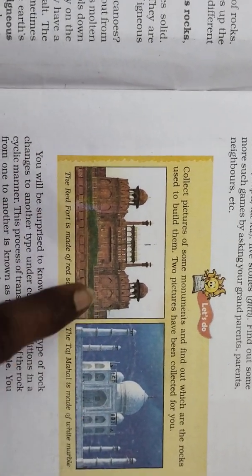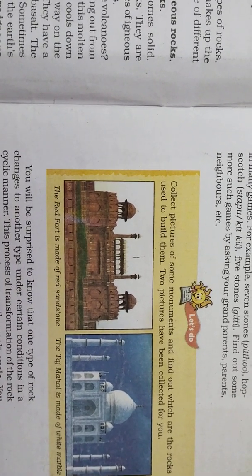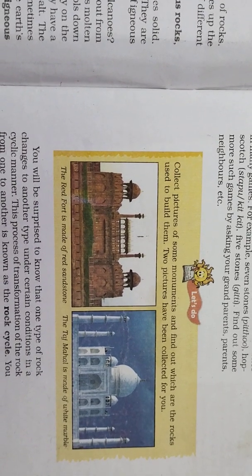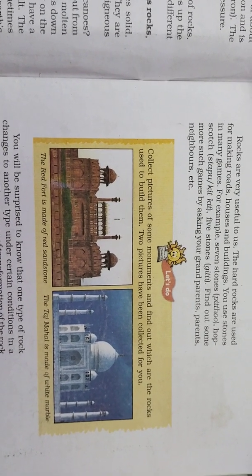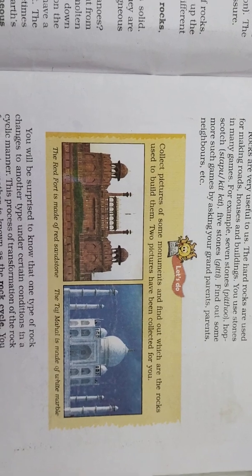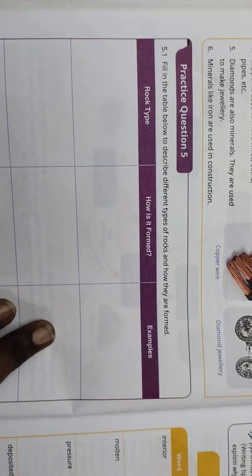And then I told you to collect 2 other monuments. Don't stick the same monuments which are in the book. Find some more monuments. There are so many monuments in India. So pick 2 other monuments and stick them on a paper and write what place it is and what sand is used for it. Just stick this monument and the rock cycle in your scrapbook on the A4 sheet, and do practice question 5 as your homework.